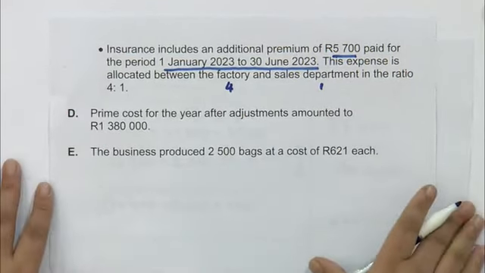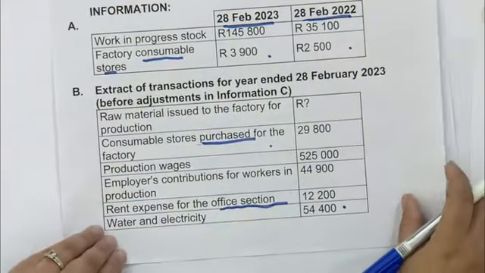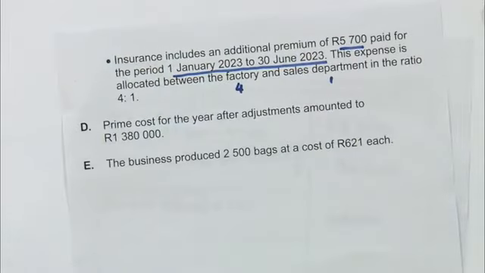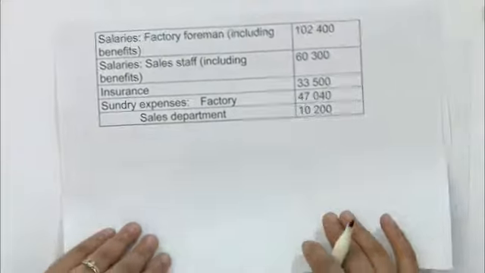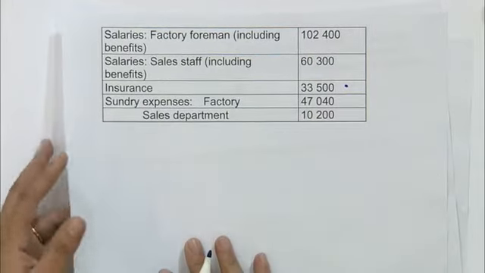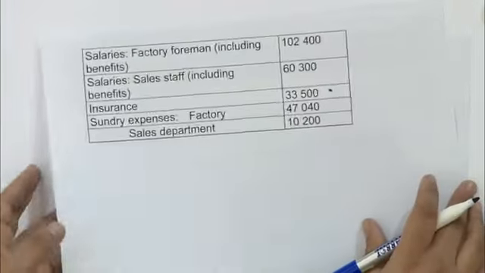Factory and the sales. So the insurance amount that we see in our list of balances, that 33,500 will be for the entire manufacturing concern. So what must we do?